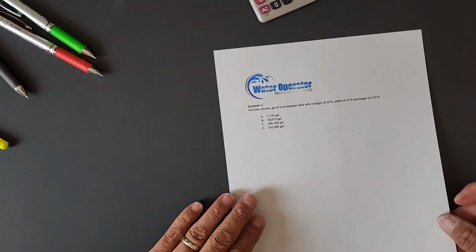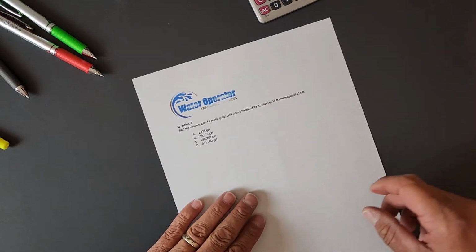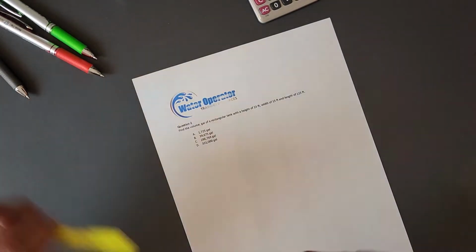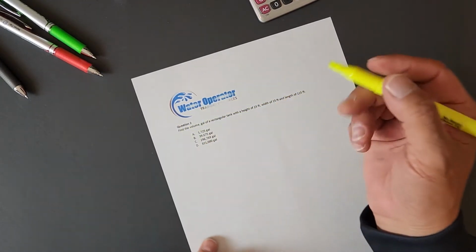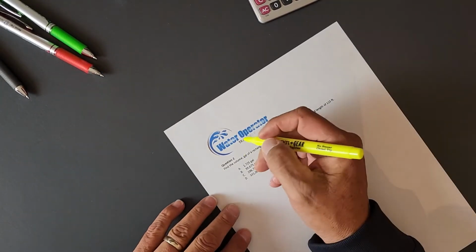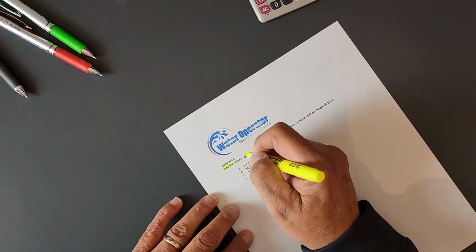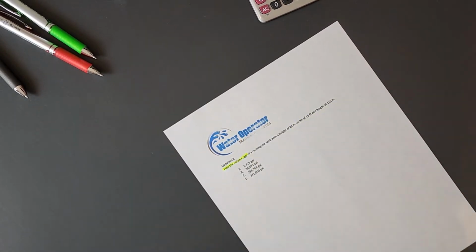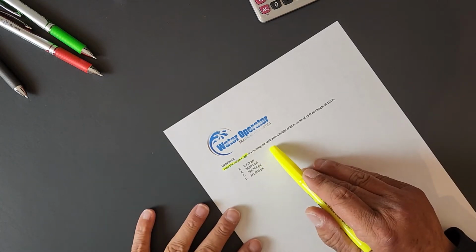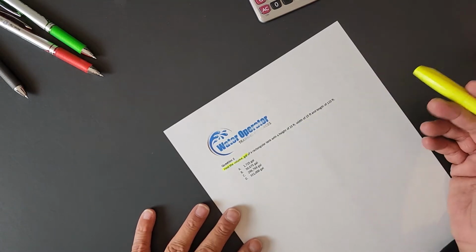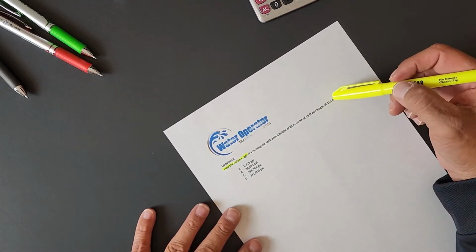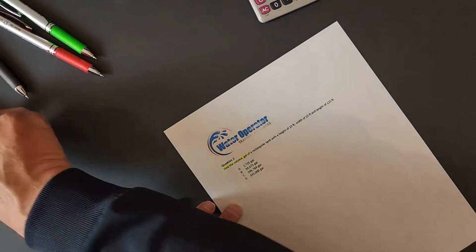Question number 2. Find the volume in gallons. Well, right there, it tells us what it wants us to do. Find the volume in gallons of a rectangular tank with a height of 23 feet, a width of 15 feet, and a length of 115 feet.